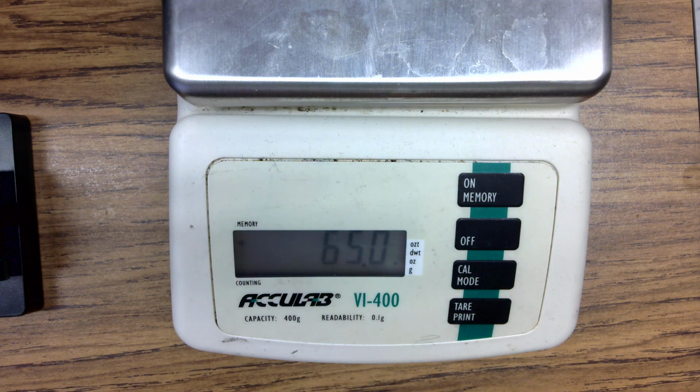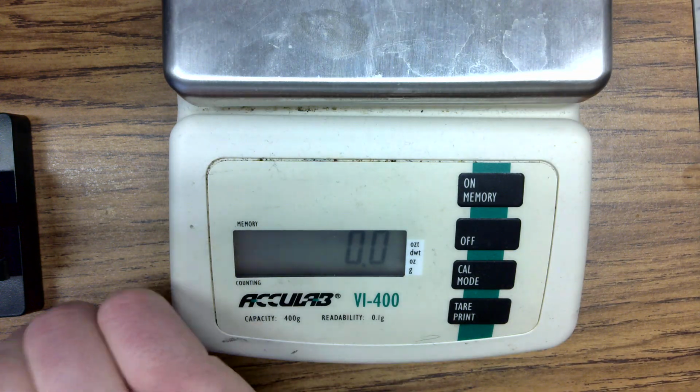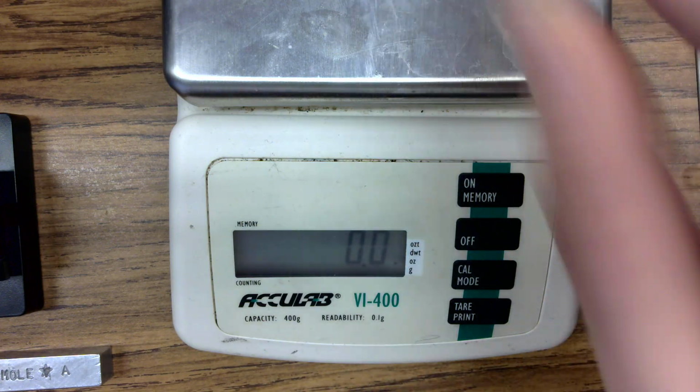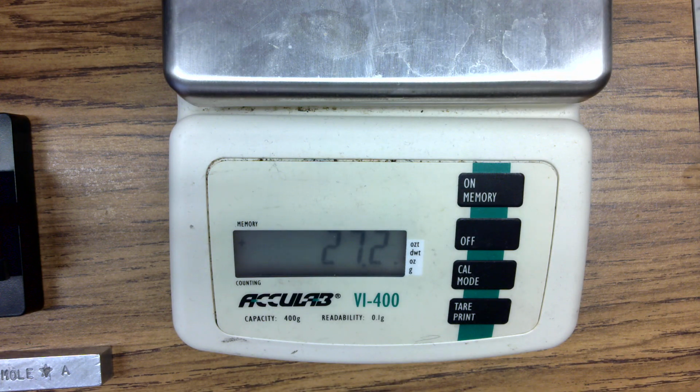The mole we're going to see is going to match the atomic mass. So if A was zinc and D was copper, let's see what B is. B is 27.2. What on the periodic table is closer to 27.2?